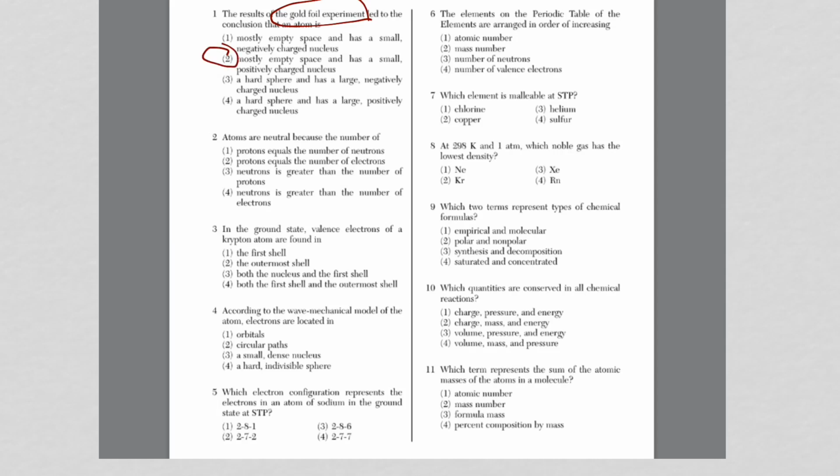So this is a 2-for-1 type question, and what I mean by that, if you forgot one or the other, look at the first part. It's either empty space for choices 1 and 2, or a hard sphere with a large nucleus. So right away, if you remember mostly empty space, you would cross out 3 and 4, and then it's just a question of, is it positive or is it negatively charged, and it is positive. So you need to know it. It shows up pretty much every Regents exam. All right, let's keep going here.